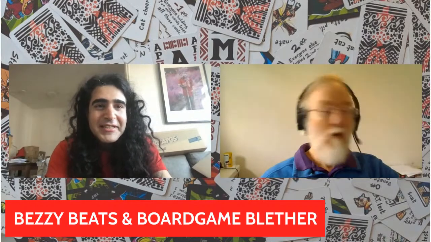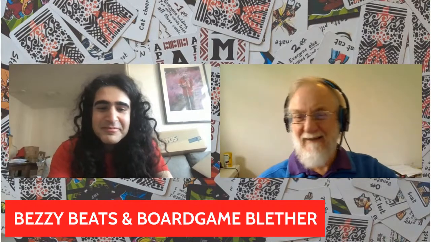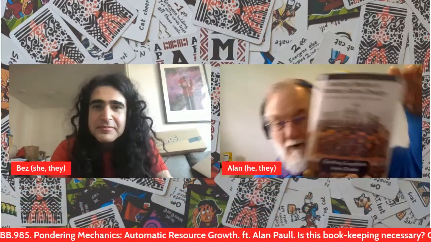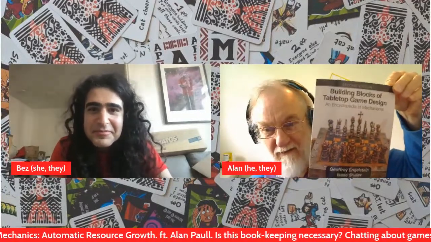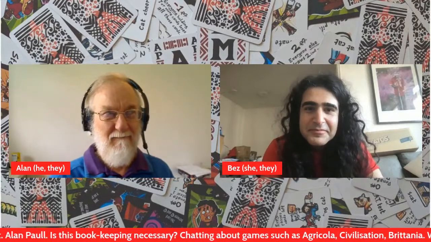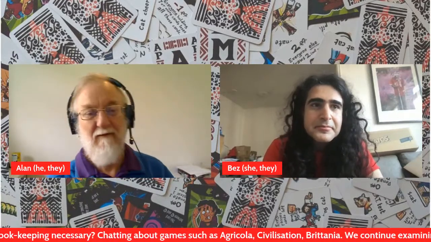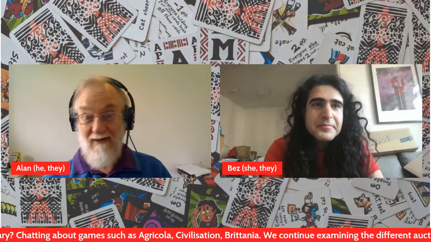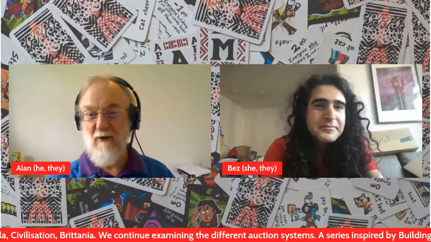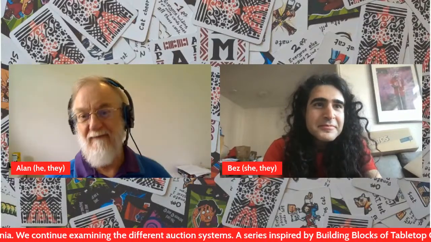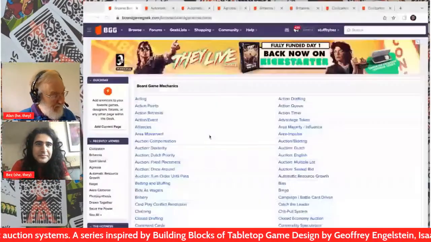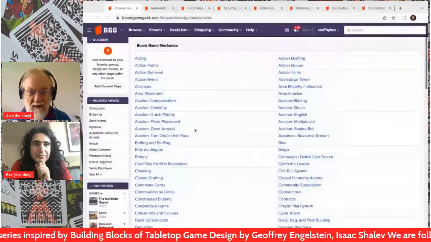So, yes. We're looking at game mechanics from A to Z, from Building Blocks of Tabletop Game Design by Geoffrey Engelstein and Isaac Shalev, as mostly reflected in the Board Game Geek list of what they term mechanics, but what this terms mechanisms. Let's not go there, though. So that's what we're looking at, and this is the last A, I think. So I think next time we'll actually move off the A's, which is interesting.